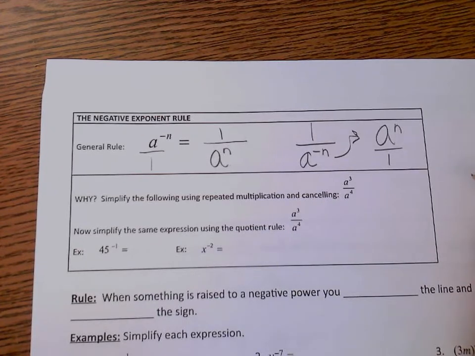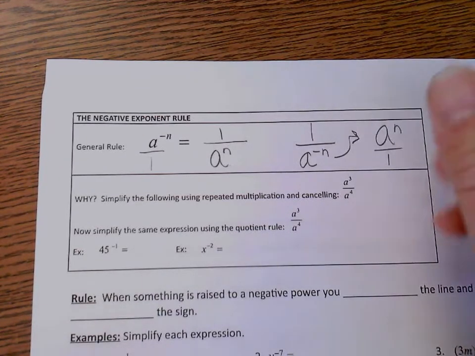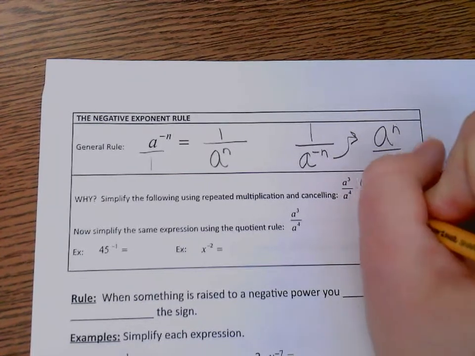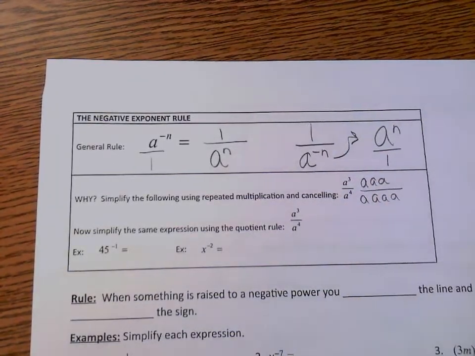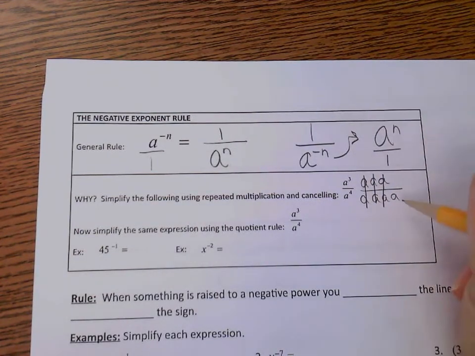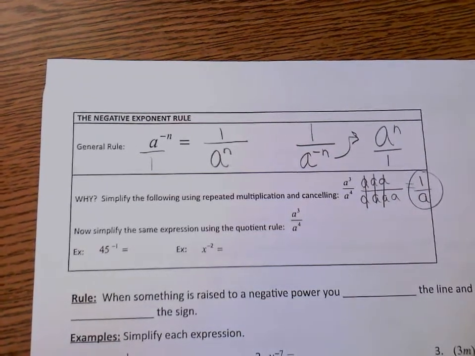So why? I want to show you what it looks like when you use repeated multiplication. A times A times A, over A times A times A times A. Cancel, cancel, cancel. I get A on the bottom. So 1 over A is what I have left.